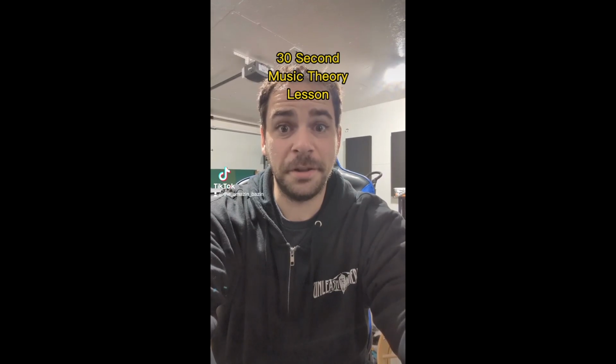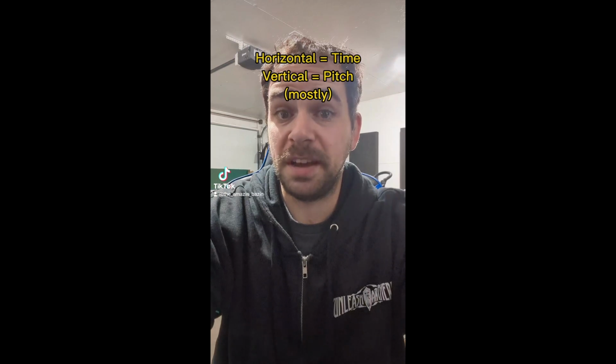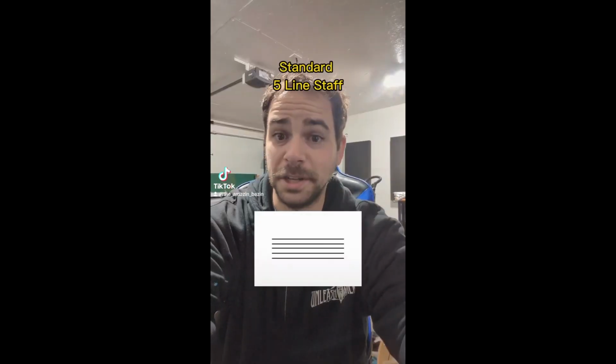Music theory lesson in under 30 seconds. Go! The staff. The staff is the line or lines where you put the notes. Horizontal movement on the staff is time. Vertical placement on the staff, with some exceptions, is pitch. The one we all know and guitar players hate is the 5-line staff. The arrangement of the notes on the staff is determined by the clef.